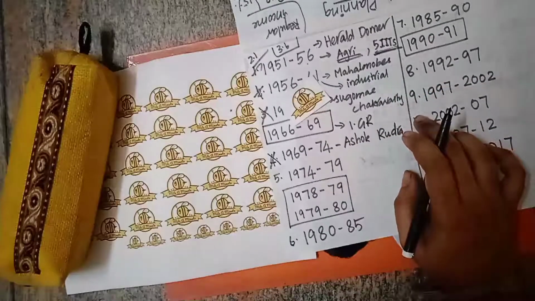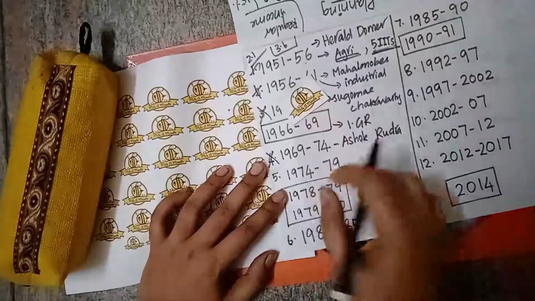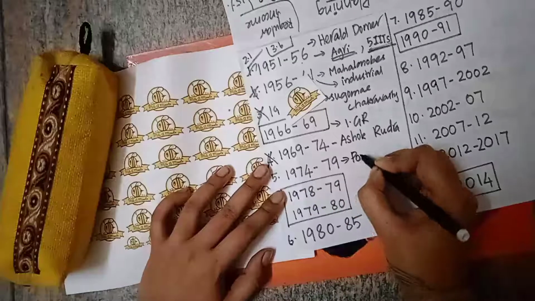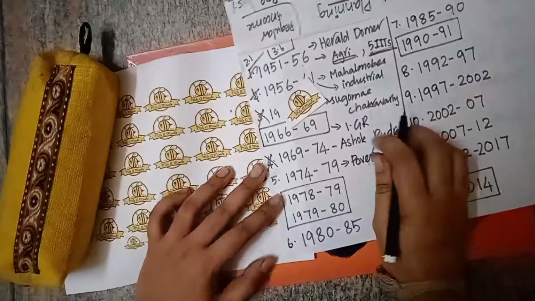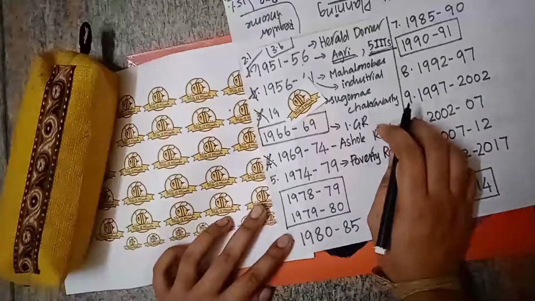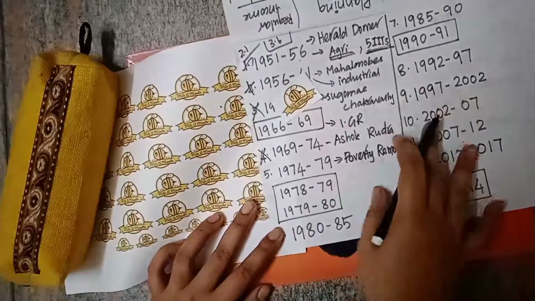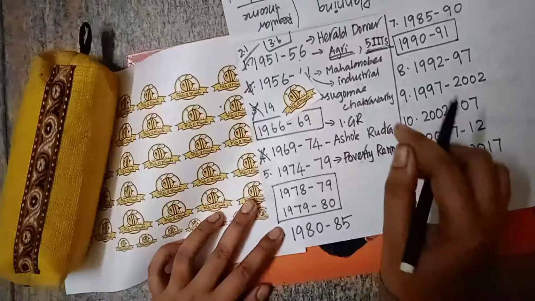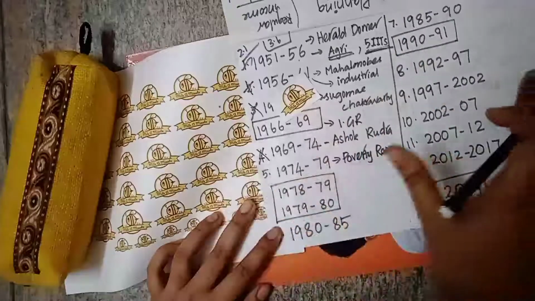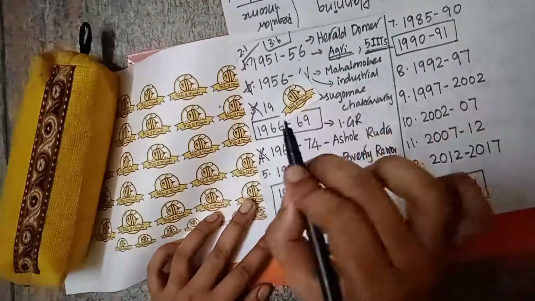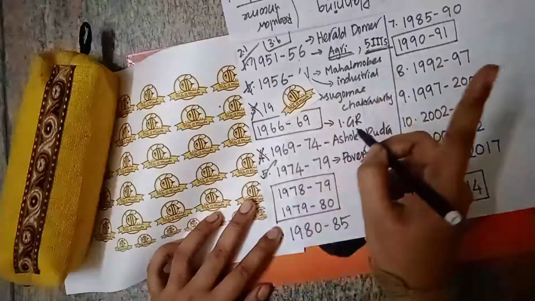Then comes the fifth 5-year plan. The fifth 5-year plan period is from 1974 to 1979. The objective of the fifth 5-year plan is poverty removal. Still, we have poverty, around 20% of the people in India are in poverty, right? But in 1974 to 79 itself, the objective was stated as poverty removal. And during this period, Indira Gandhi said, Garibi Hatao, which means remove poverty. During this period, we set the target as 4.4%, but we achieved 4.8%, which means that we have achieved the fifth 5-year plan.